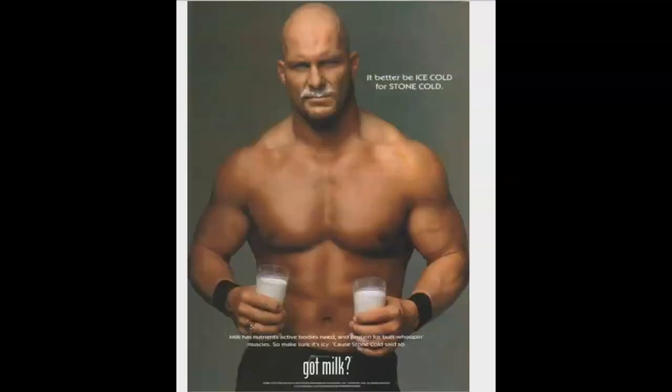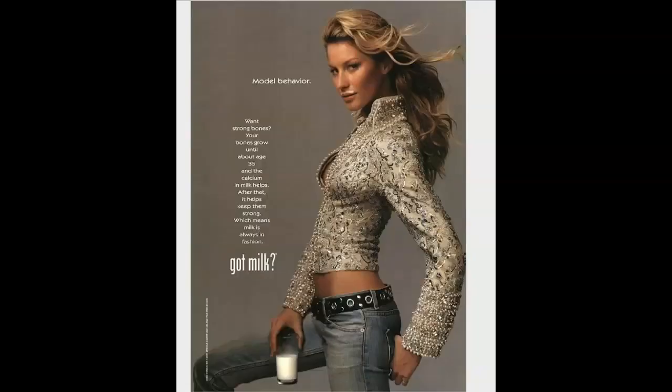Compare that again to Stone Cold, who looks like he's going to kick your ass if you don't drink milk. She's kind of beckoning with her eyes, right? This kind of side gaze, this look that she's giving you. And I'm sure it's an accident that her shirt is unbuttoned halfway down and that her midriff is showing, and that she's holding the milk by her crotch and her other hand is on her backside. These are all coincidences, I'm sure.